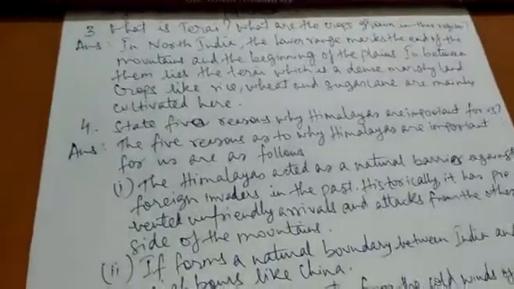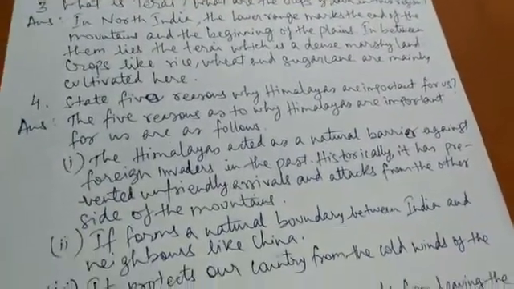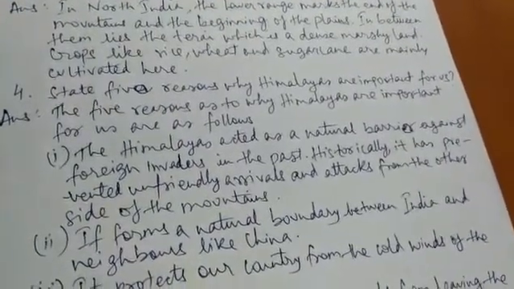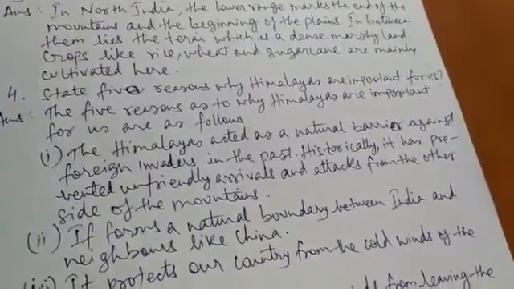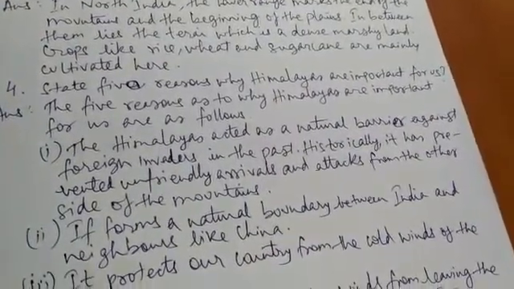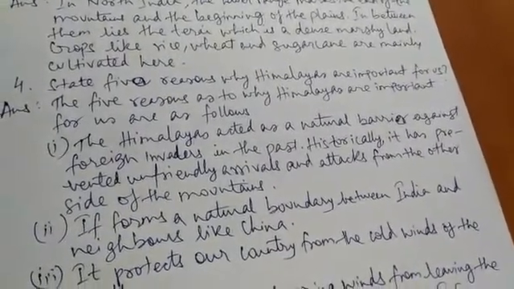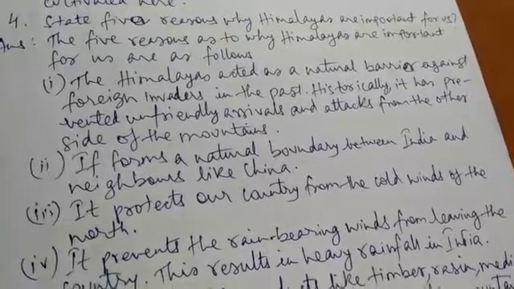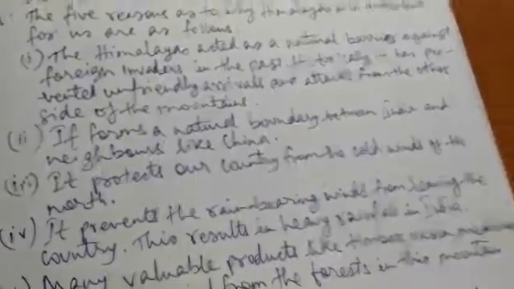Question number 4. State 5 reasons why Himalayas are important for us. So the answer is the 5 reasons as to why Himalayas are important for us are as follows. Point number 1, that is the first reason, the Himalayas acted as a natural barrier against foreign invaders in the past. Historically, it has prevented unfriendly arrivals and attacks from the other side of the mountains. Reason number 2, it forms a natural boundary between India and neighbors like China. Reason number 3, it protects our country from the cold winds of the north.